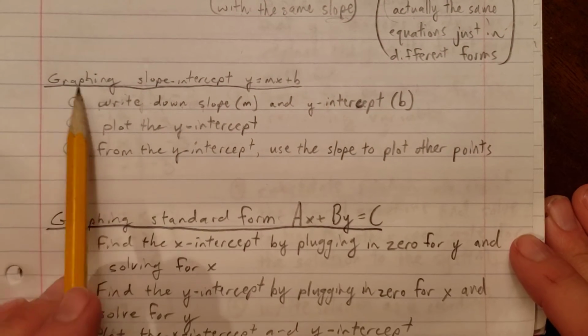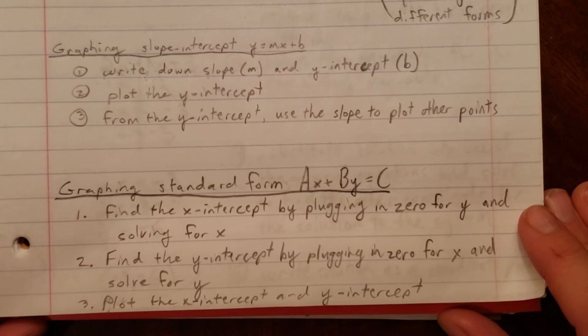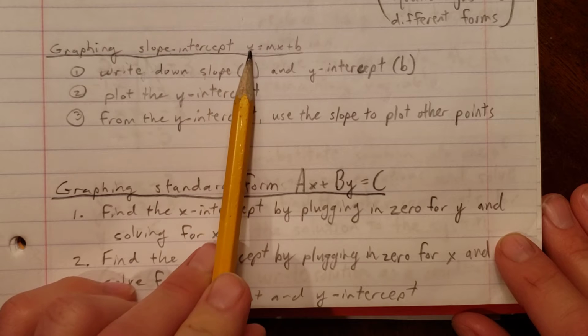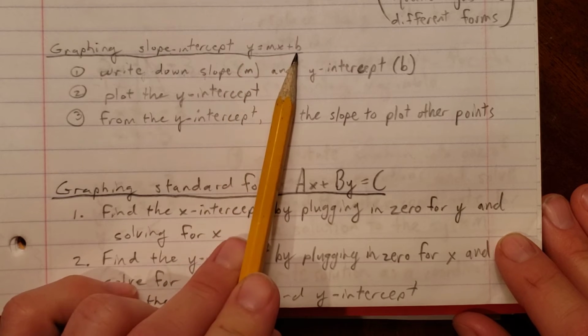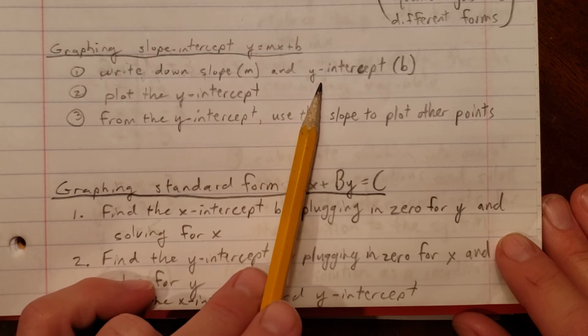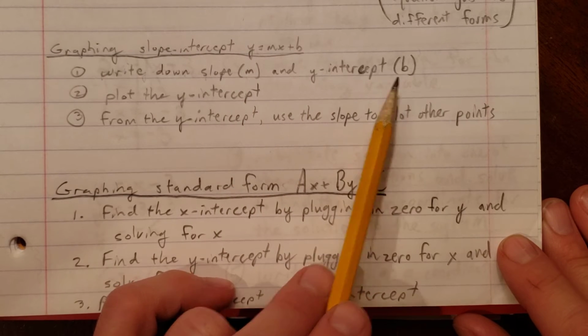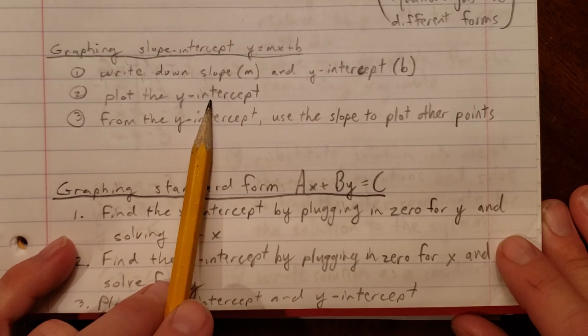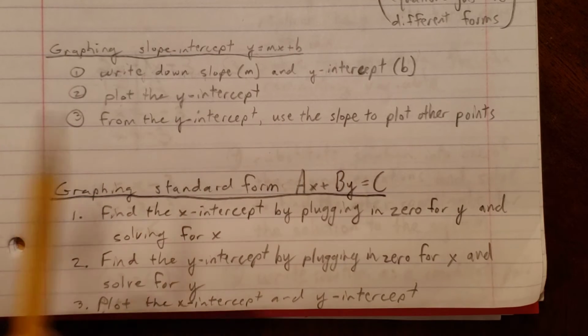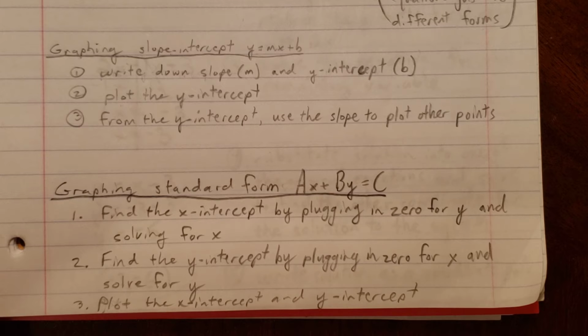Closing in on the end here. How do we graph? Okay, some quick reminders. Graphing slope-intercept, y equals mx plus b. Remember, write down the slope, which is the m, and the y-intercept, which is the b. Then you plot the y-intercept. From the y-intercept, use the slope to plot other points.